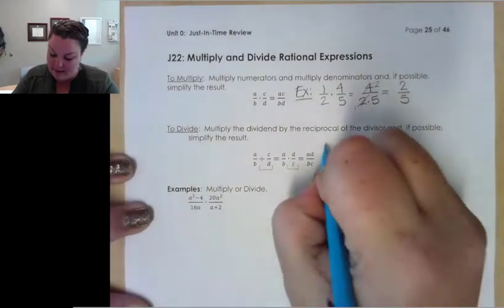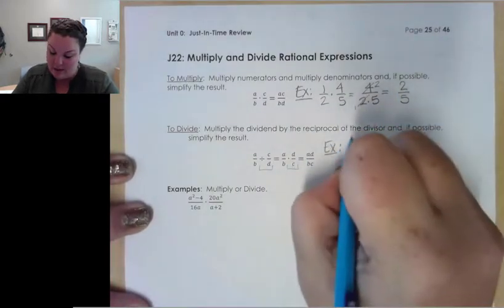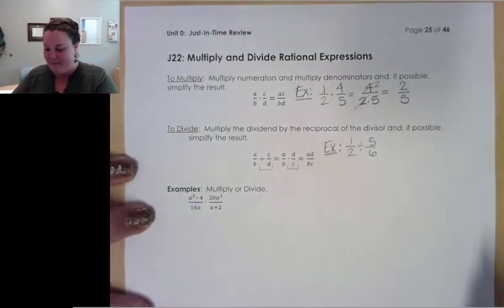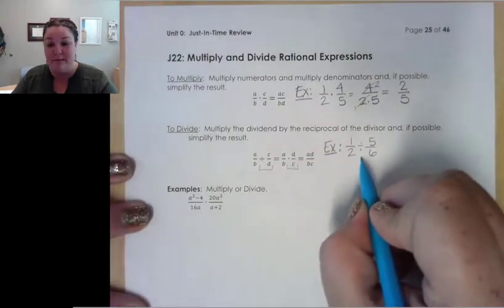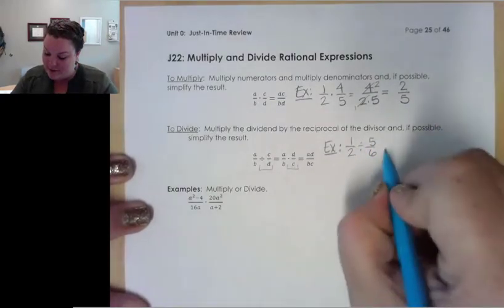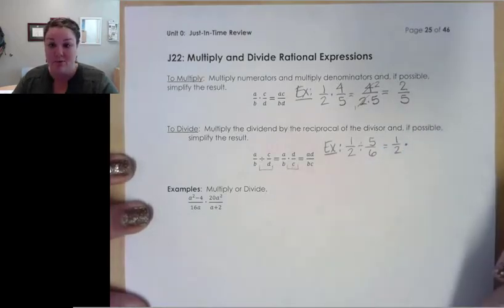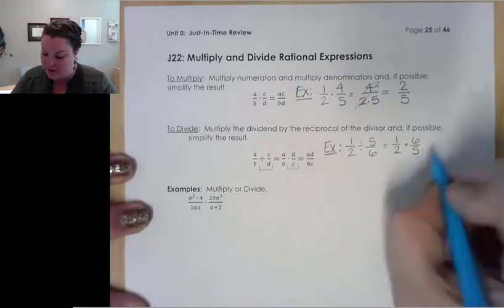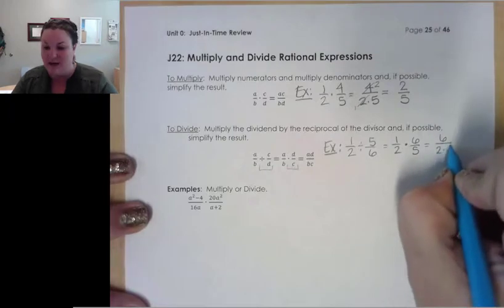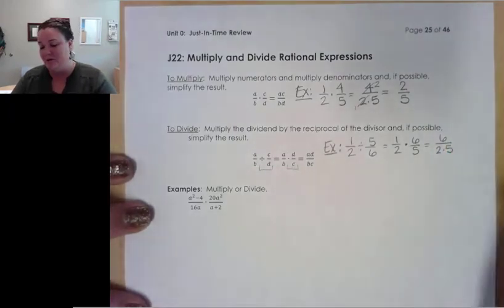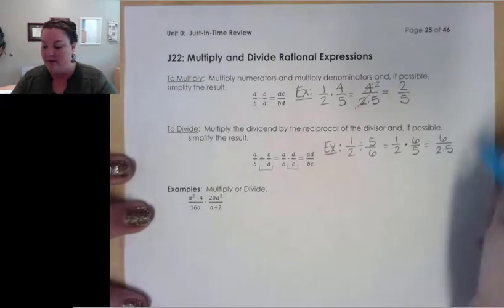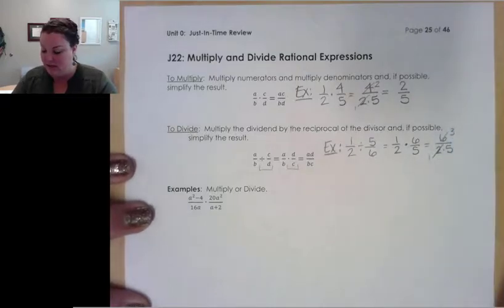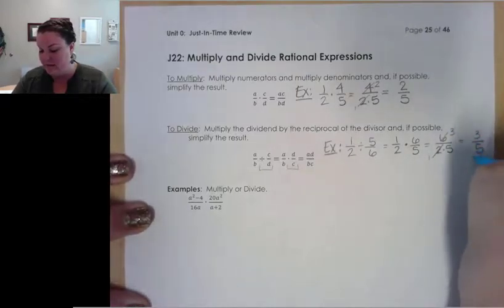If I want to do an example of that, say 1/2 divided by 5/6, my space gun flips the second one. So I'm going to do 1/2 times the reciprocal of the second. We flip and get 6/5, and then we multiply straight across. So I get 6 over 2 times 5, and then I can reduce. Of course you can multiply this and get 10 and then reduce, but I'm leaving it like this because I know it does reduce. 2 goes into 2 one time, 2 goes into 6 three times, so I have 3/5 as my solution.